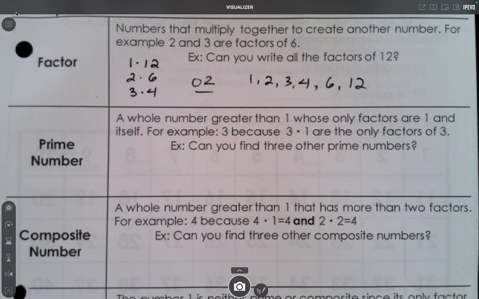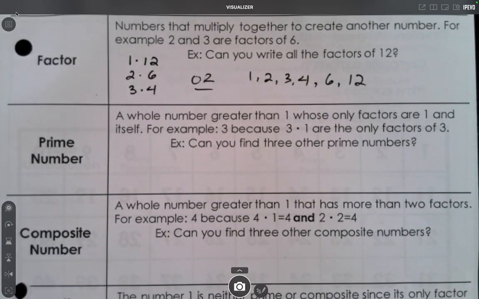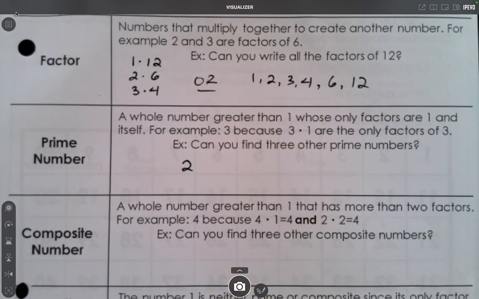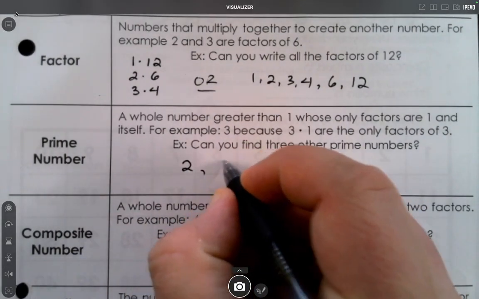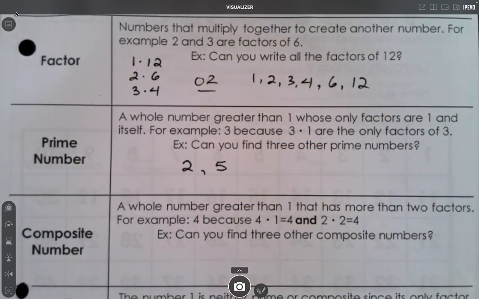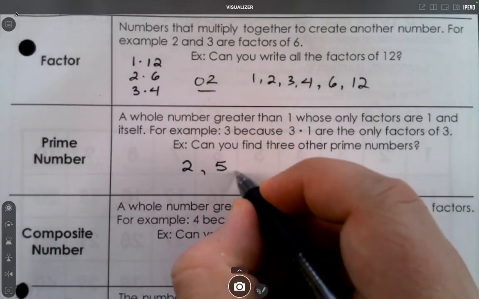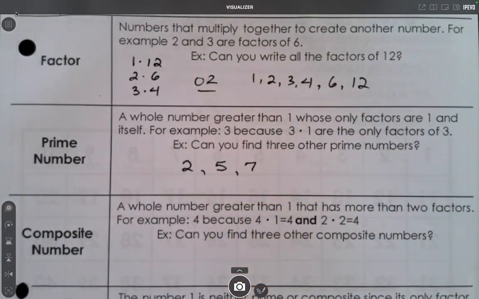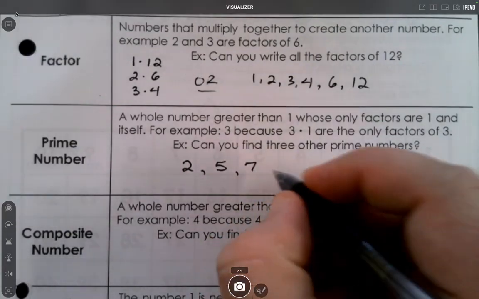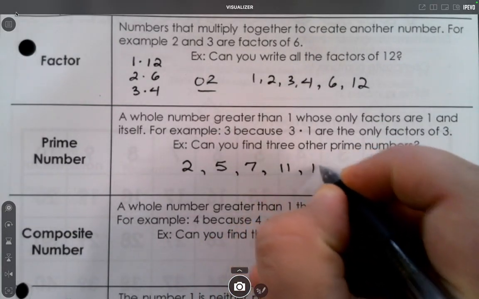So pause for a second and see if you can think of 3 other prime numbers. Okay, some easy examples would be 2, because the only things that go into 2 are 1 and 2. 5. The only things that go into 5 are 1 and 5. 7. 11's another. 13's another.